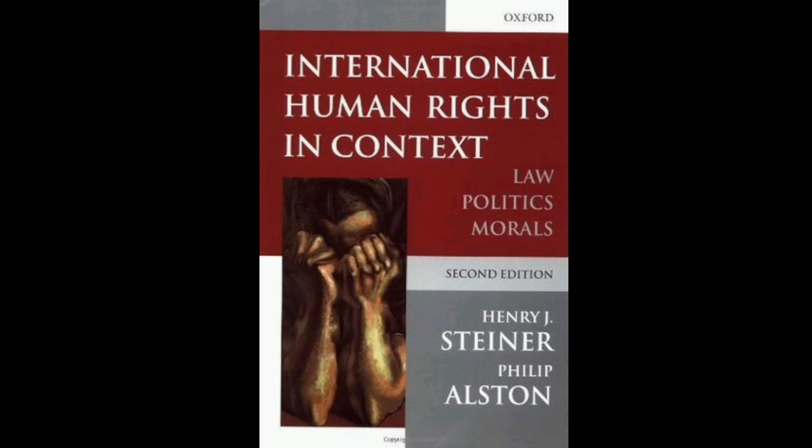International Human Rights in Context is an essential resource for anyone seeking to understand the complexities of international human rights law. Steiner and Alston provide a thorough examination of the history, theory, and practice of human rights, highlighting both the achievements and challenges of the international human rights system.